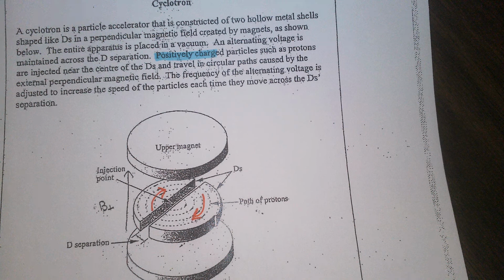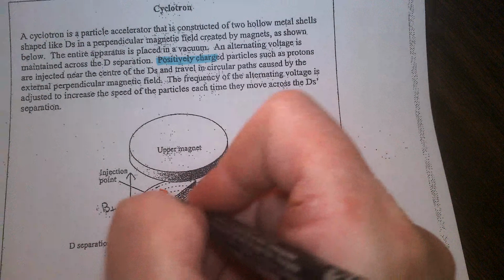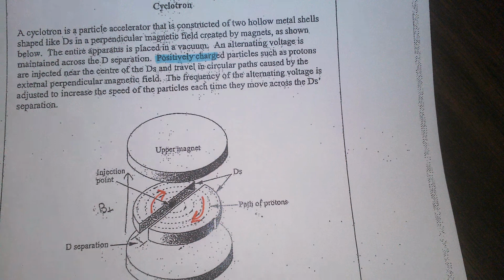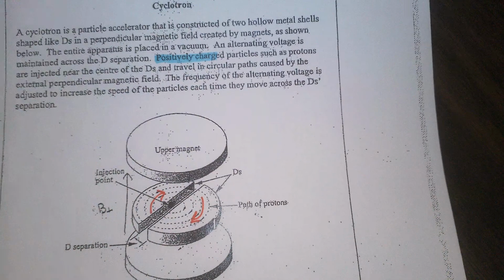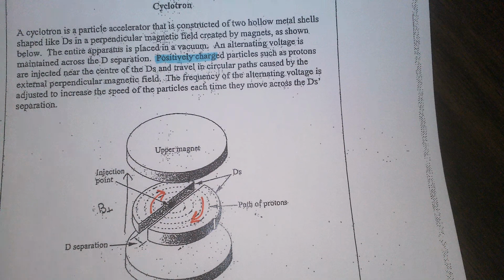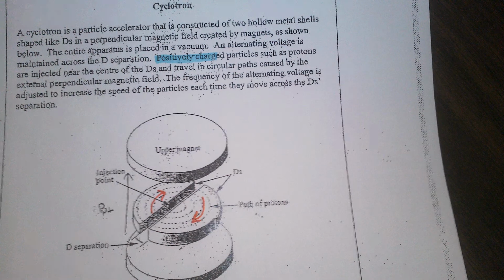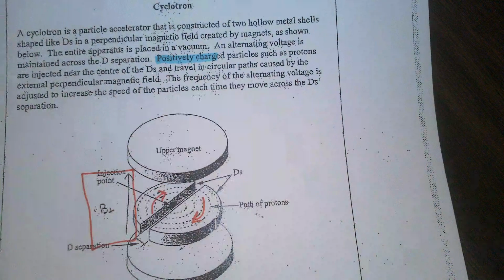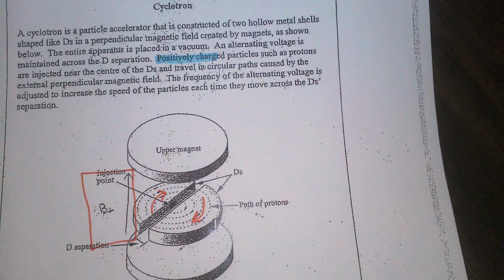The protons are injected near the center. So their injection point is right here. And if I want it to circle this way in a path that goes like this, I want it to go this way. My magnetic field is going to go up, so that you get that circular motion.